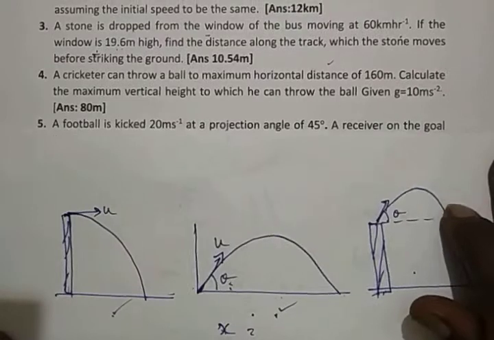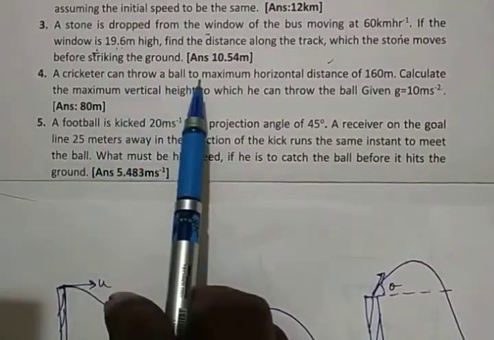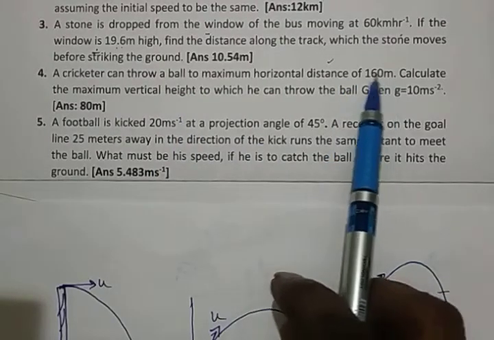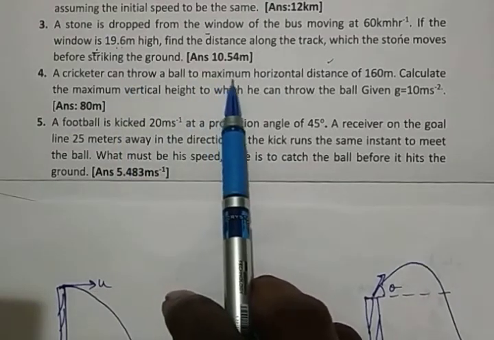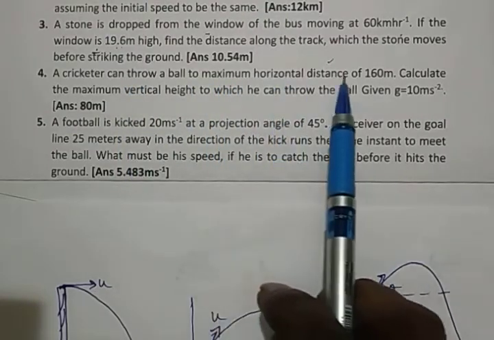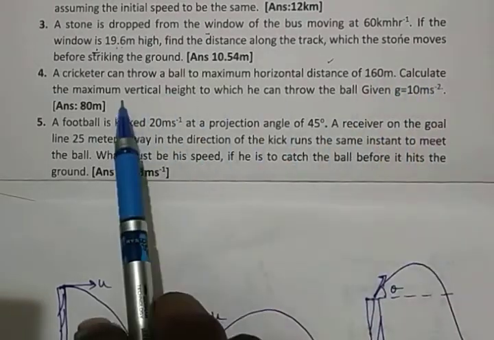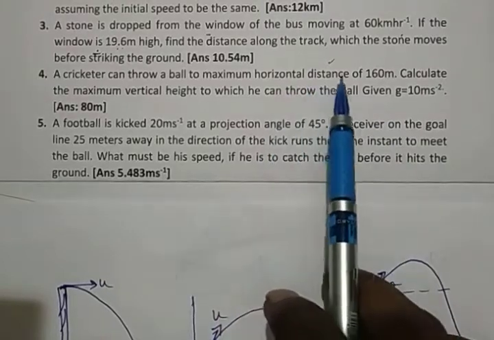The next question is, a cricketer can throw a ball to a maximum horizontal distance of 160 meters. Now look at this one. He can throw a maximum horizontal distance of 160 meters. Calculate the maximum vertical height to which he can throw the same ball. Maximum horizontal distance is 160.